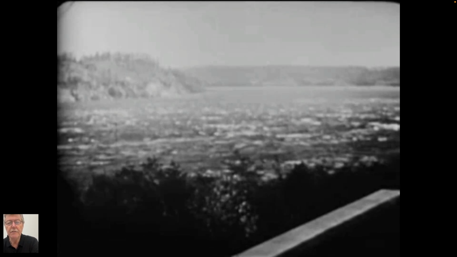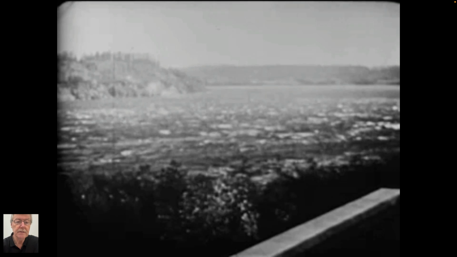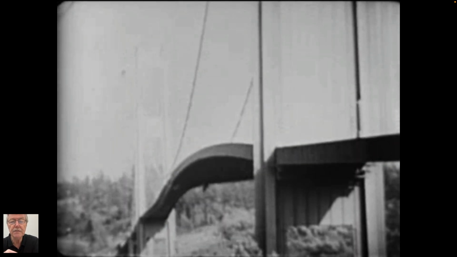And if that plucking of the bridge is in concert with the resonant frequency of the bridge, then the amplitude of the bridge builds, and you all know the outcome of this.